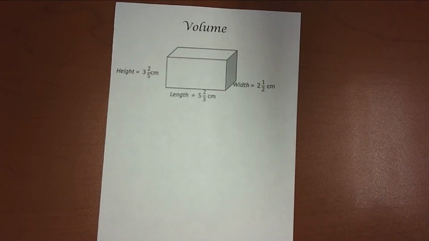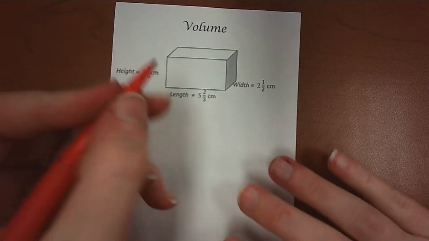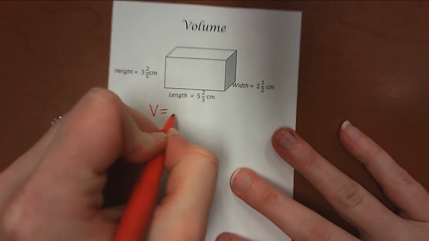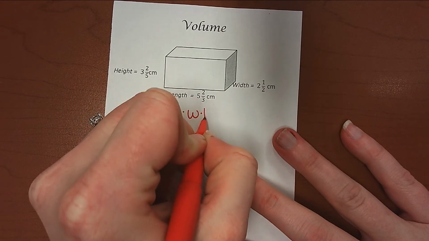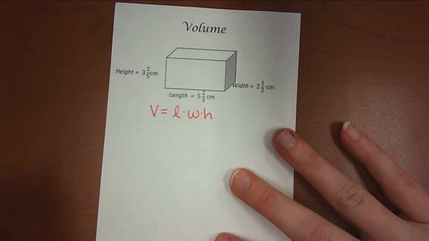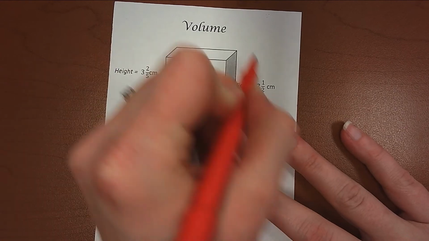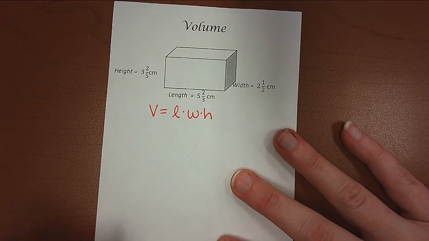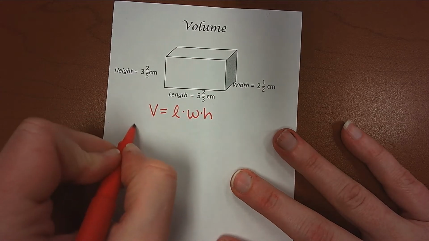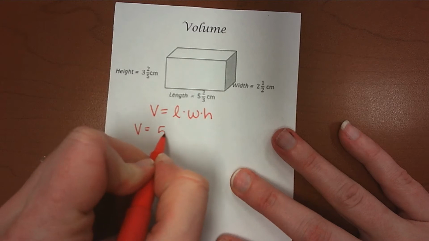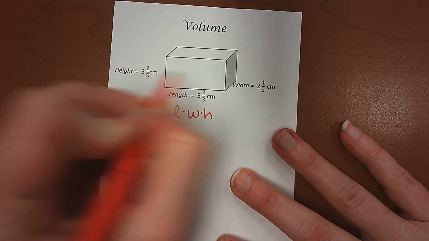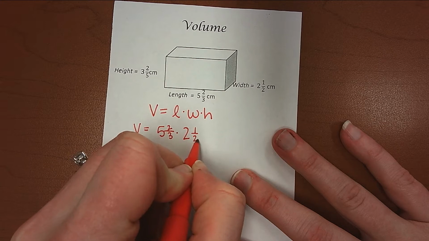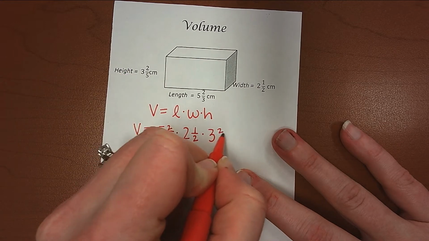In this example, we're going to apply fractions to volume, and so we're finding the volume of a rectangular prism here. And the volume formula for a rectangular prism is volume equals length times width times height. So you can see that they've labeled length, width, and height on this rectangular prism, and all we have to do is multiply those three fractions or mixed numbers to find our volume. So volume equals, the length is 5 2/3, times the width is 2 1/2, times the height is 3 2/5.